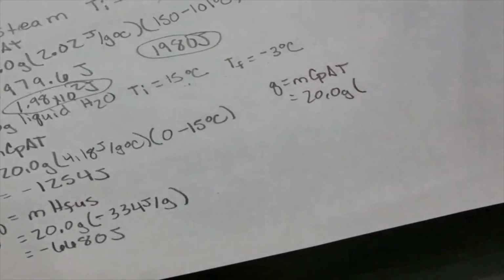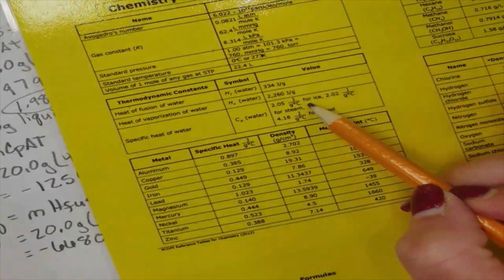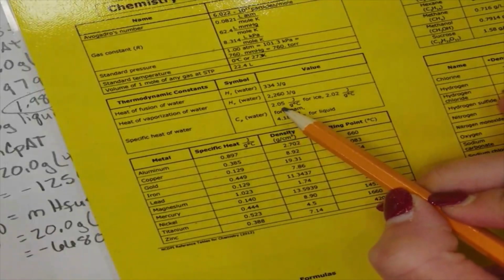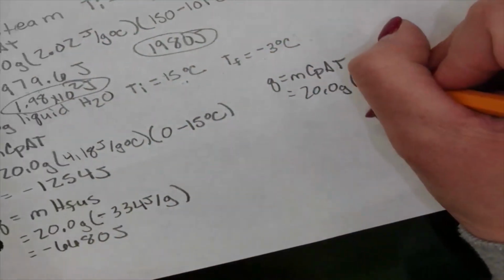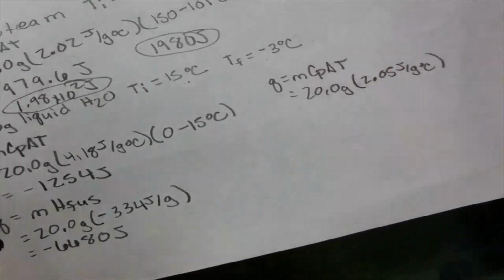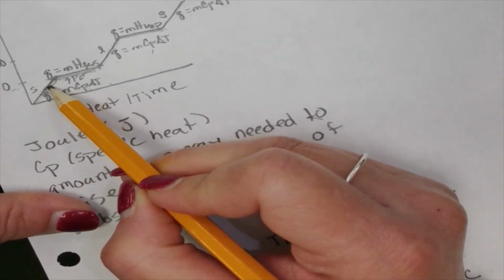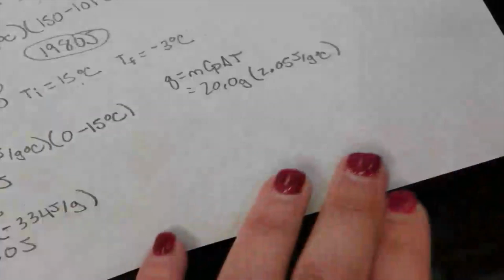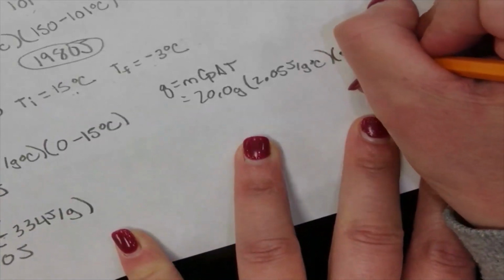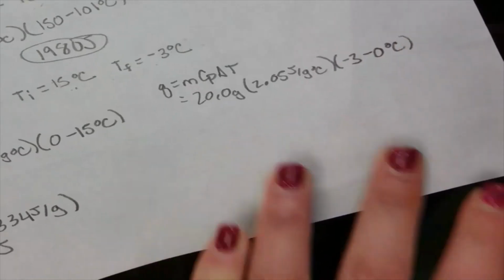Now my specific heat of solid ice is 2.05 joules per gram degree Celsius. Now my temperature change. I started at 0. I decreased to -3. So my final temperature is -3 minus my initial temperature, which is 0.